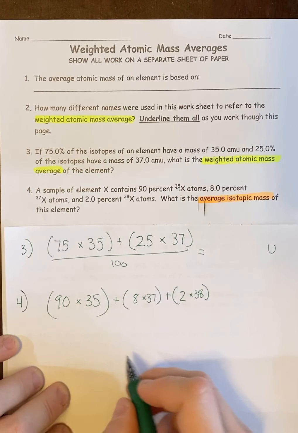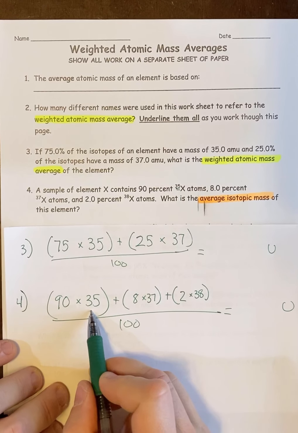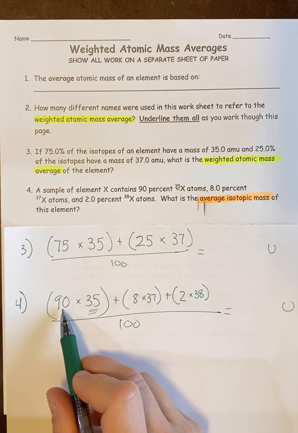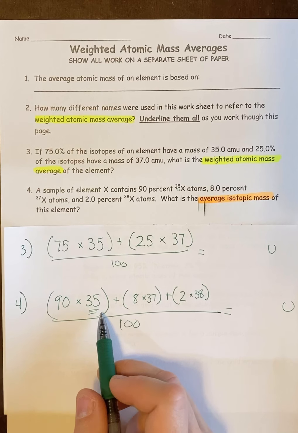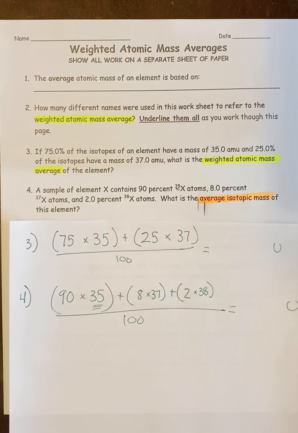38. So then I add them all up, divide by 100, and I'm going to get an answer that's very close to 35, because 90%, which is the bulk of it, weighs 35. And so your answer should also be 35 point something. The numbers being the same as the previous problem are just a coincidence. All right, so that's how you do this.